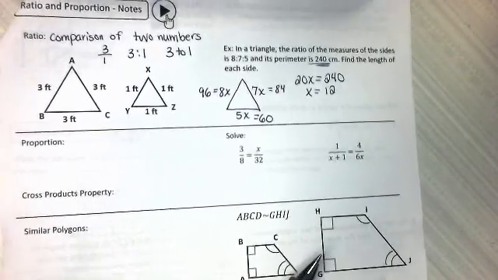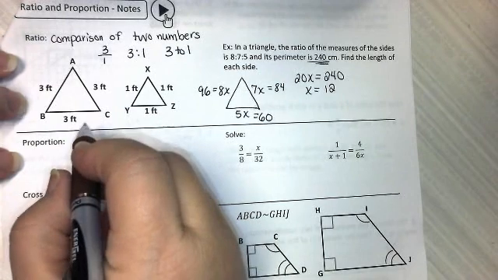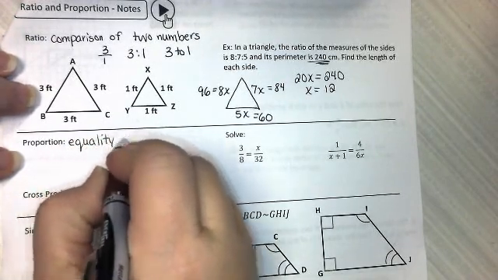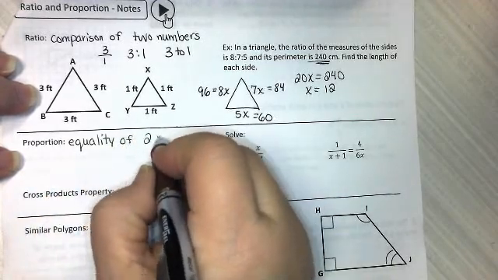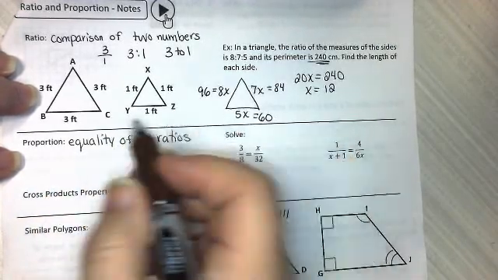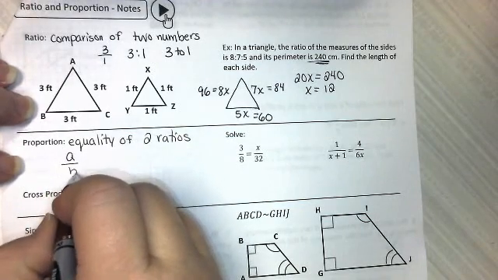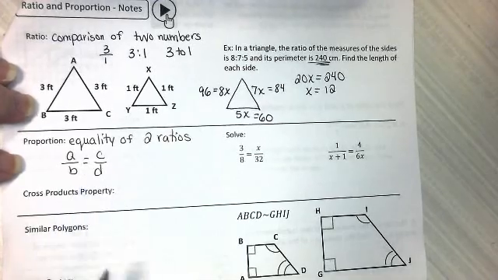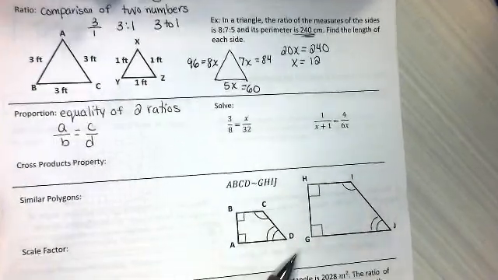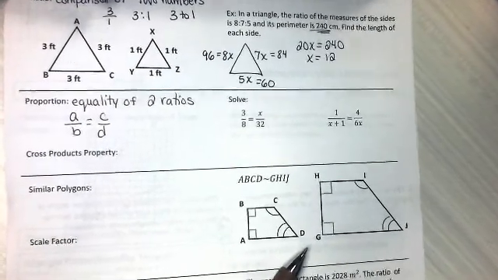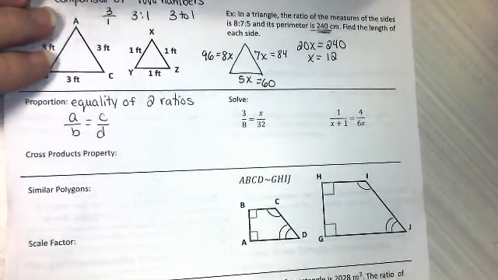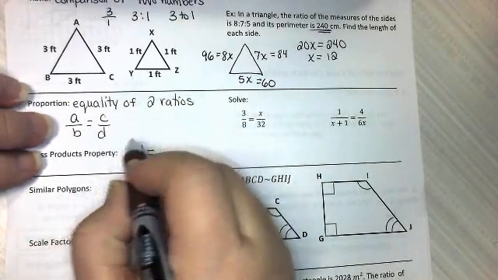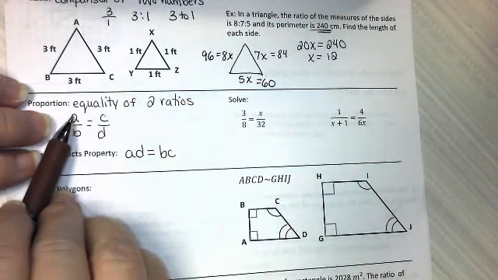A proportion is when we just set two ratios equal to each other. So I'll write it as the equality of two ratios. So for example, it would say A over B equals C over D. That's a proportion with an equal sign in between. We have what's called the cross products property. Some teachers have called that cross multiplying. That's when we multiply A times D, and that's equal to B times C.